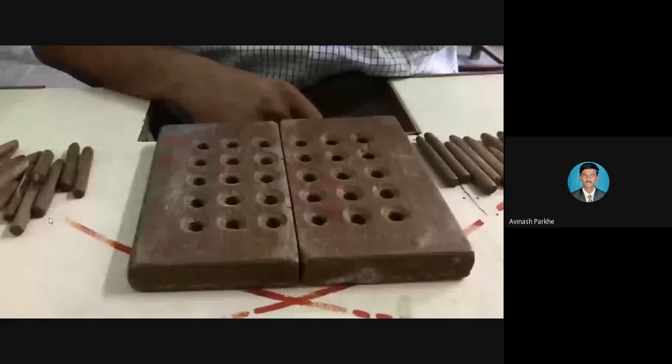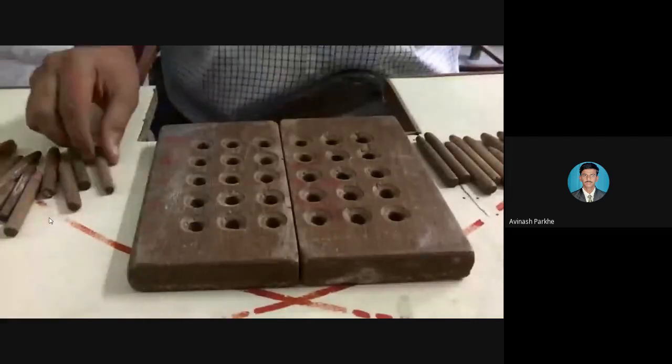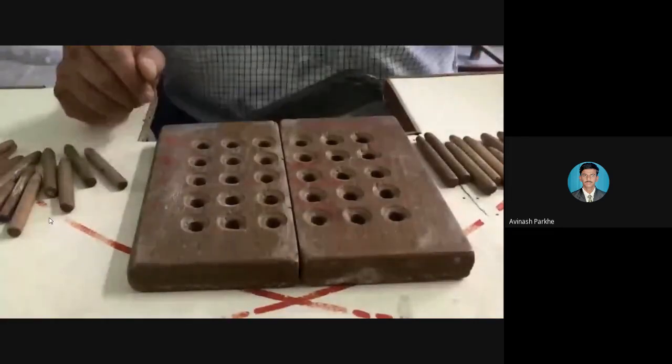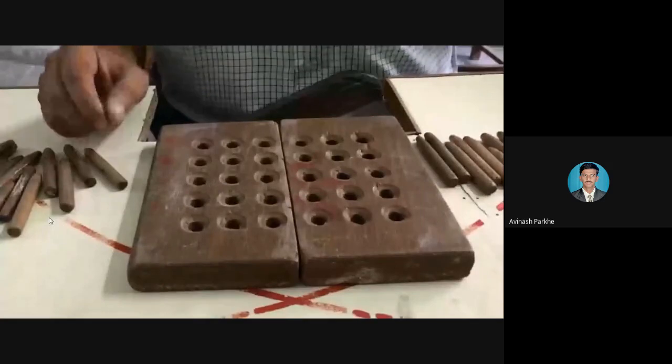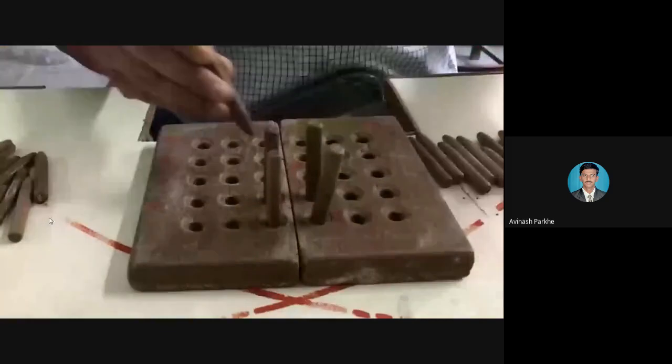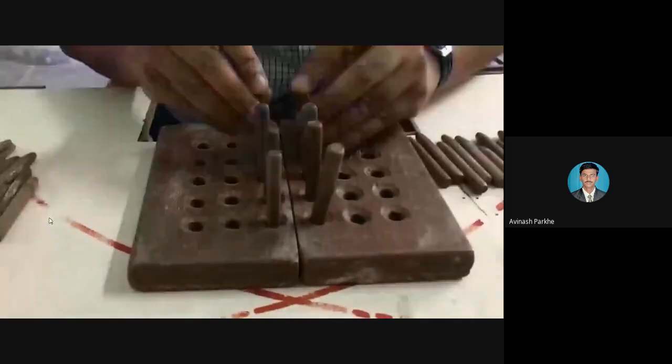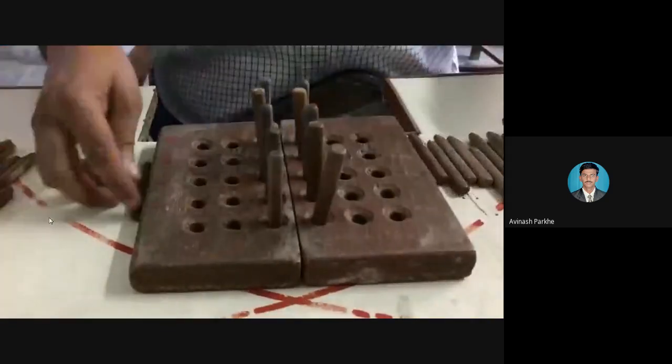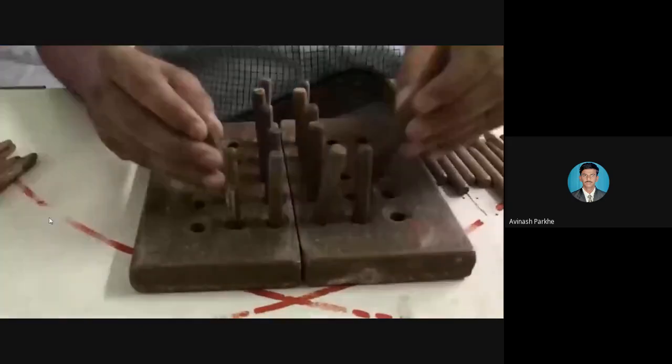Let us see. They have taken that particular pin in both hands and they are starting their experiment. You can see they are starting from the inside columns. They have started their experiments from the inside columns. Why? Because from inside you have to come to outside and immediately the pin can be inserted.